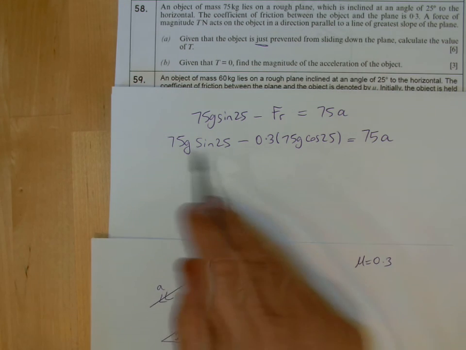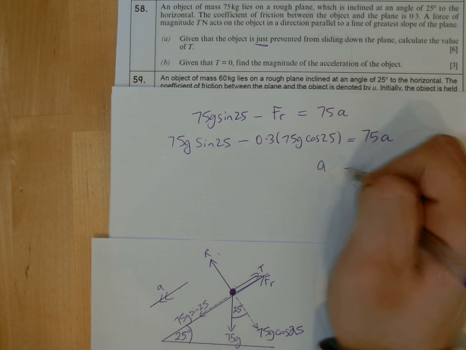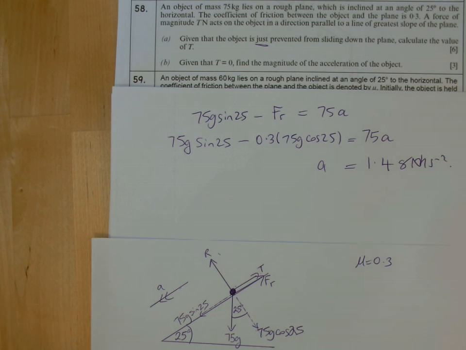So again, it's a case of working all that out on my calculator. 75 times 9.8 times sine 25, take away 0.3 times the bracket 75 times 9.8 times cos 25, and that will equal 110.78. Divide that by 75 and I get A to be 1.48 meters per second squared to 2 decimal places.